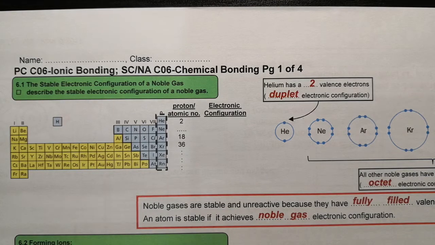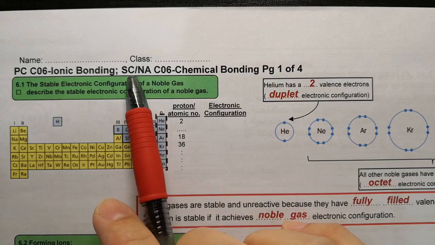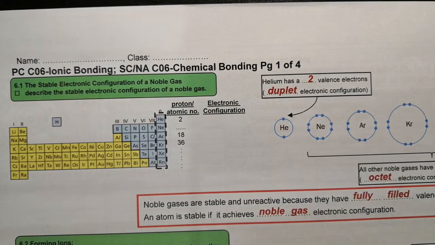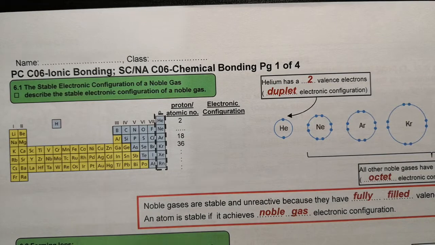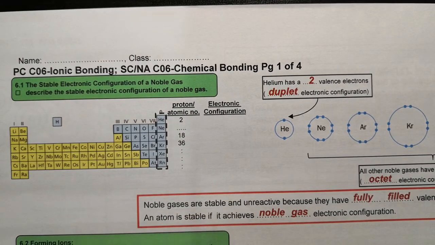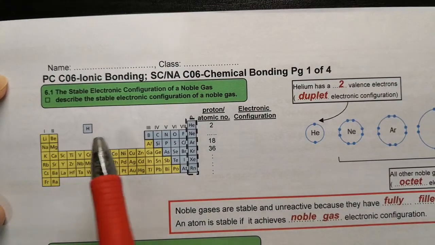Hi guys, this video is on chapter 6 chemical bonding, combined science syllabus. There are two types of chemical bonding. One is ionic bonding, the other one is covalent bonding, and this video is on ionic bonding. Let's look at the lesson objective.